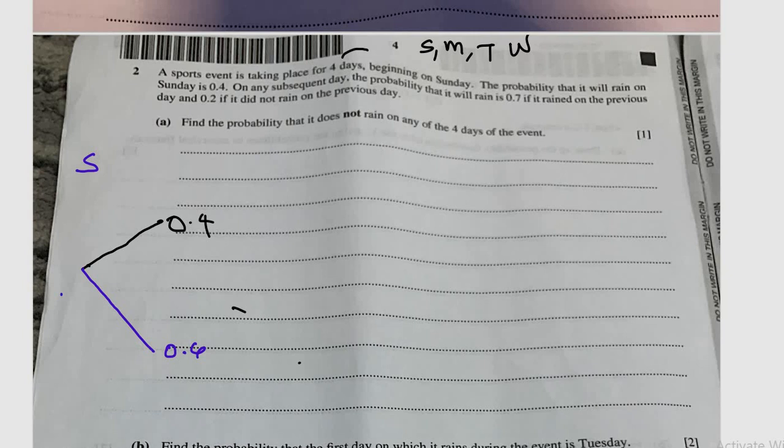The question now said, on any subsequent day, the probability that it will rain is 0.7 if it rained the previous day. If it's black the previous day, the probability that it will rain is 0.7, and 0.2 if it did not rain on the previous day. Now, let me first draw this complete.